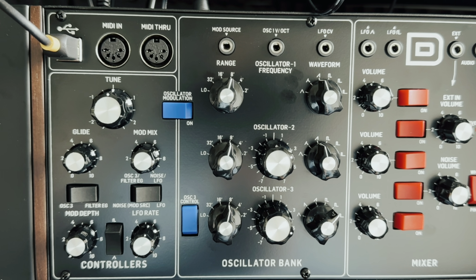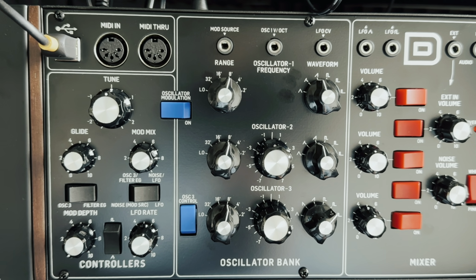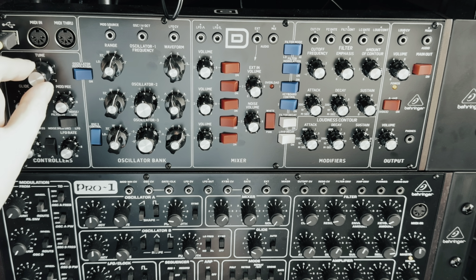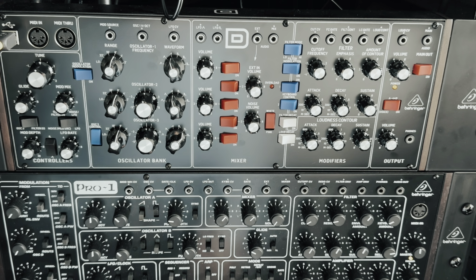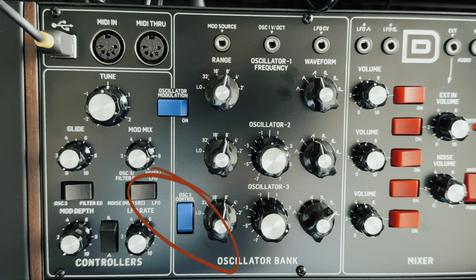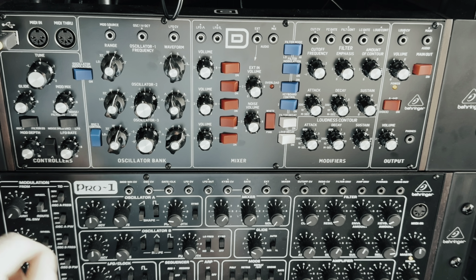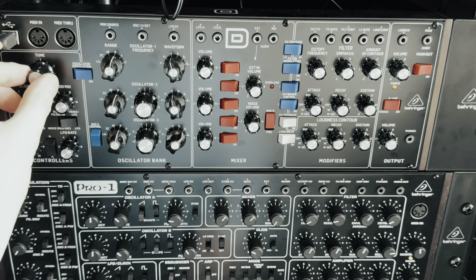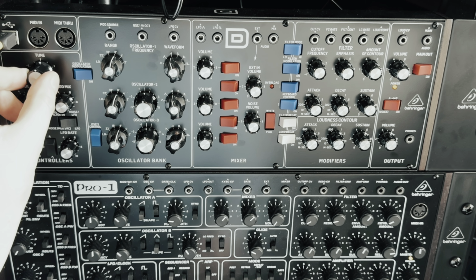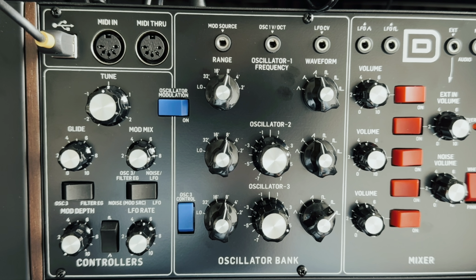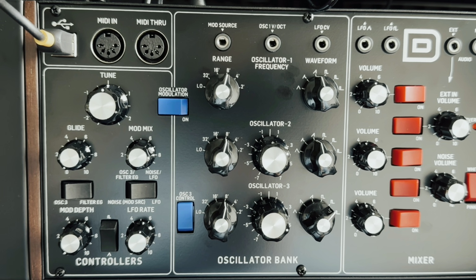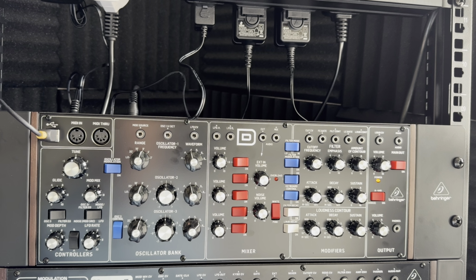Underneath there, we've got a big tune knob, which is used to tune the whole synth. And you can actually use this switch here to take oscillator 3 out of that tuning. Underneath that is the glide knob, which obviously controls the rate of portamento, so the way that a note glides into another note.